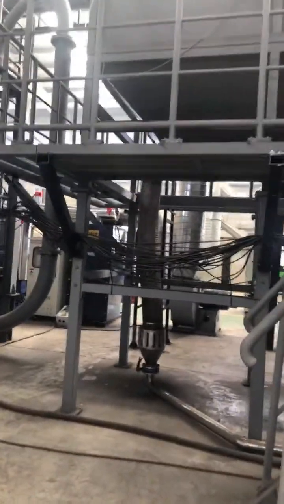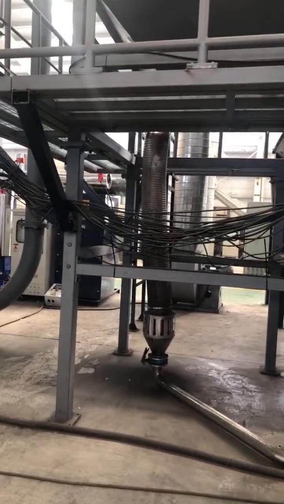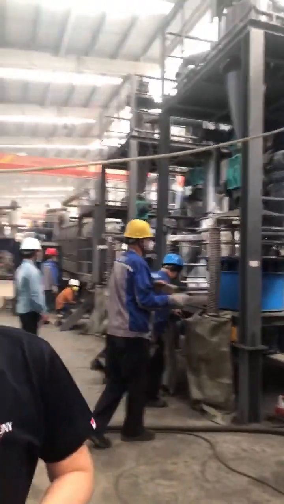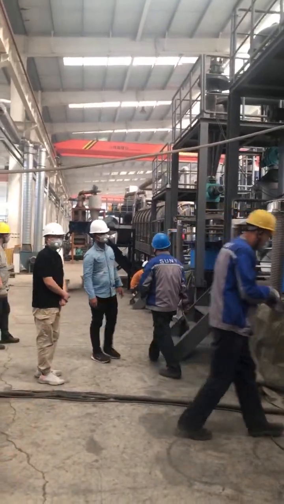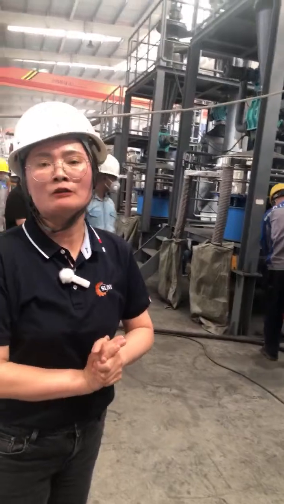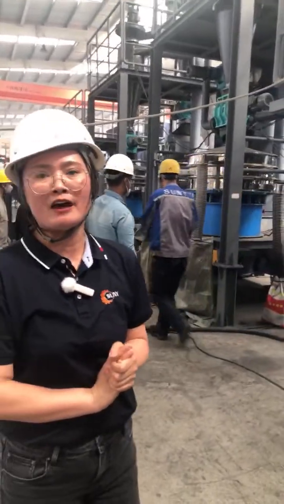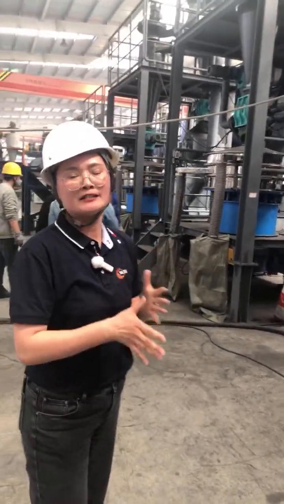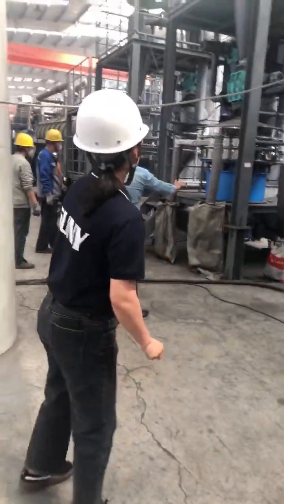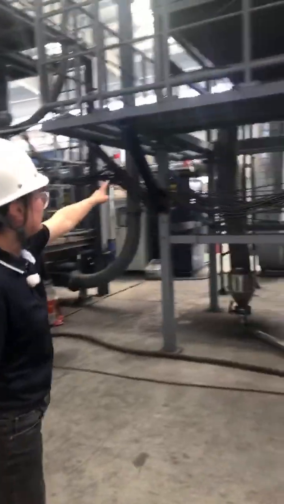Okay, so for this process, maybe until now you have some questions. At the beginning we use the pyrolysis furnace. Before it starts to work, usually we will take 1 to 1.5 hours to do the preheating. And also, this one you can check.